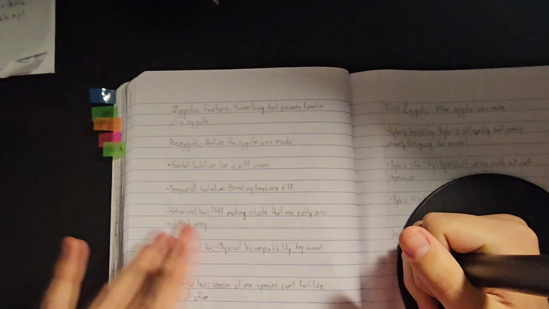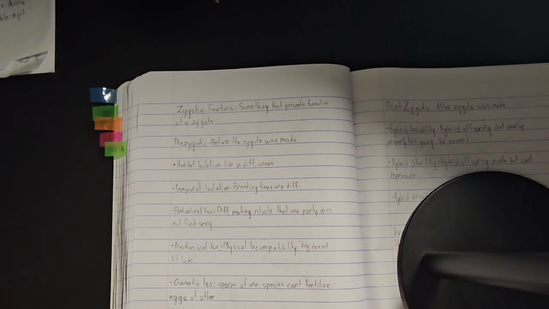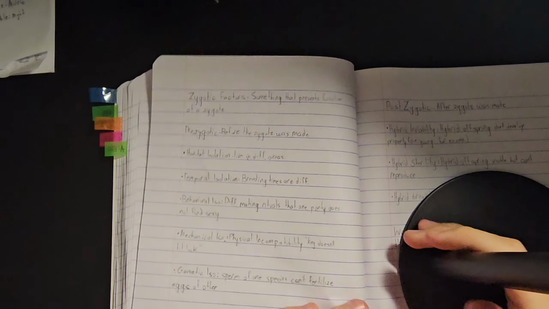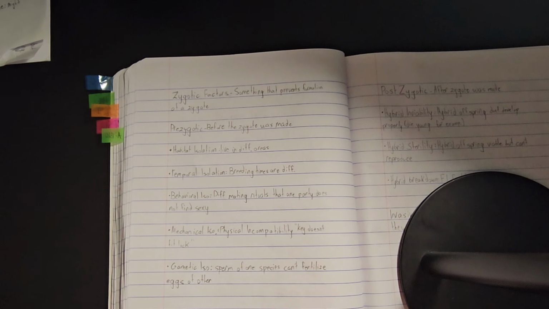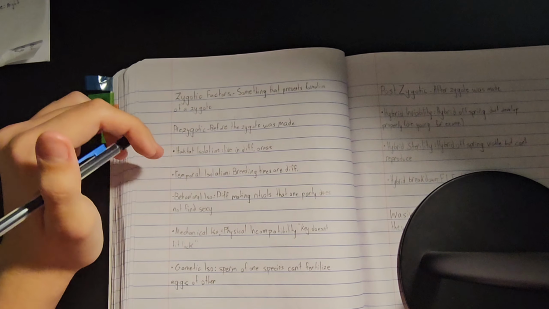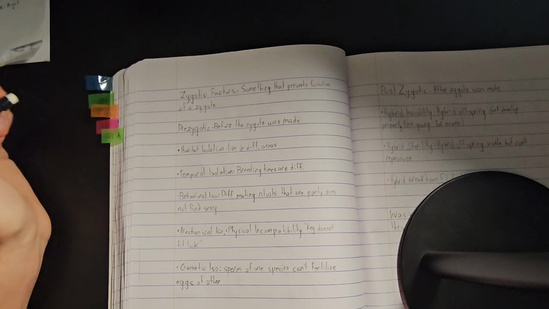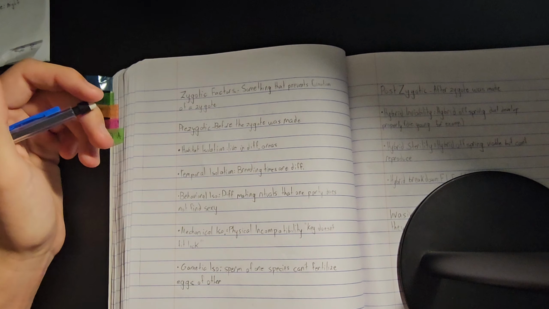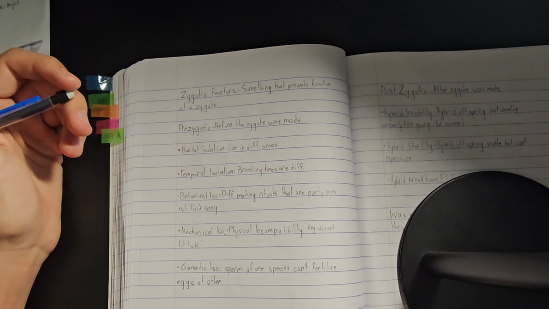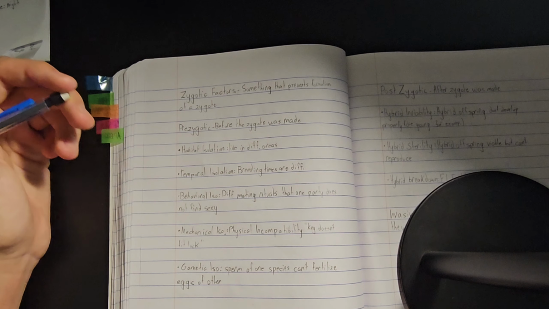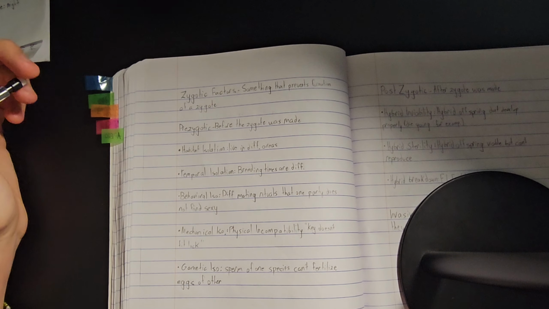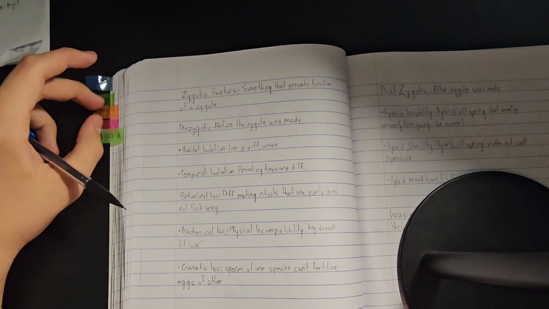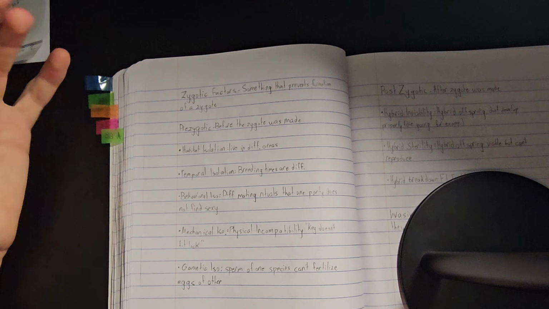Next, we're going to talk about zygotic factors. Zygotic factors are something that prevents the formation of a zygote. There's prezygotic and postzygotic. So prezygotic is before the zygote is made. So there's habitat isolation. It's hard to mate with someone if you guys live in different time zones, that kind of thing. Temporal isolation, speaking of time, your breeding times are different, right? Maybe one animal likes breeding at night only, and the other one does it only in the day. They won't ever mate because they're just on different times.